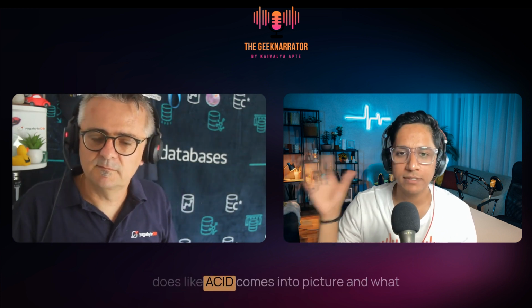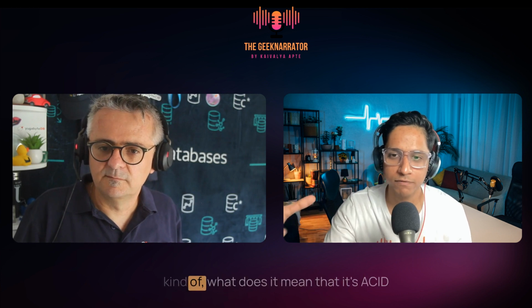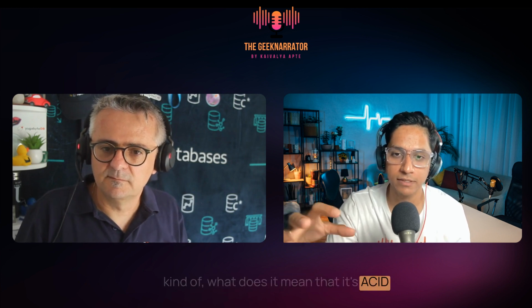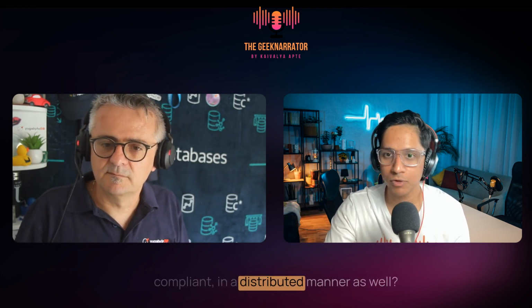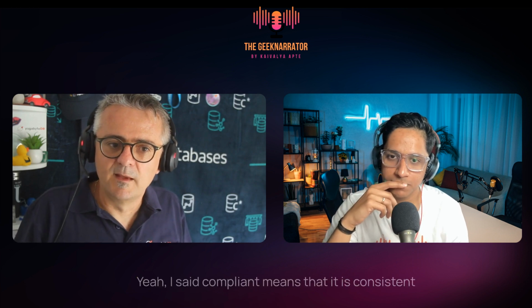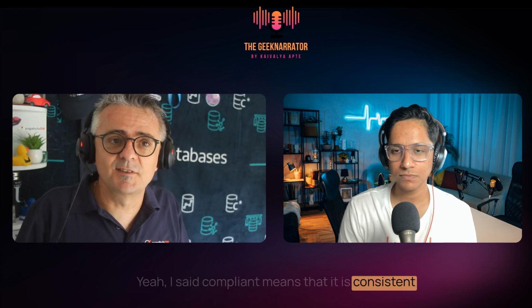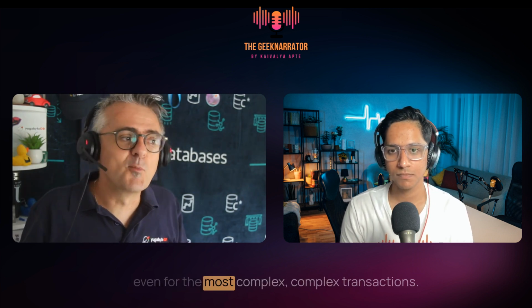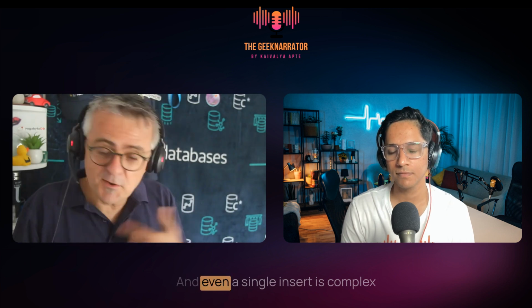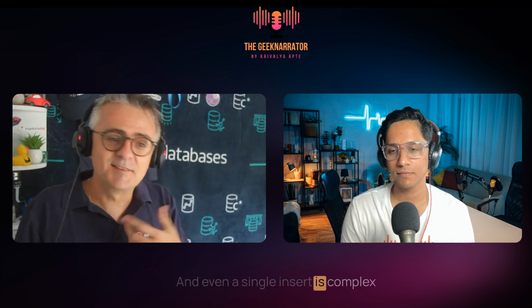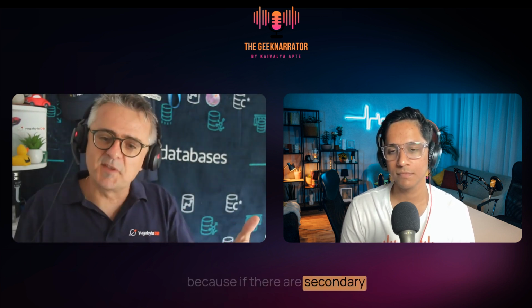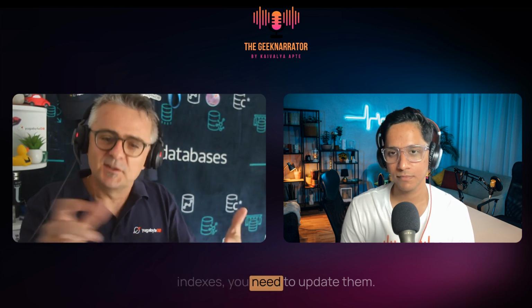But where does ACID come into the picture, and what does it mean that it's ACID compliant in a distributed manner as well? ACID compliant means that it is consistent even for the most complex transactions. And even a single insert is complex because if there are secondary indexes, you need to update them.